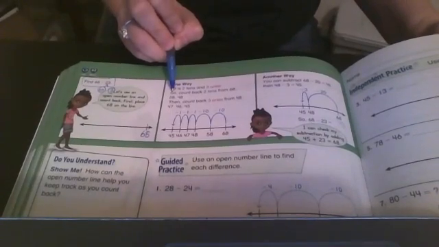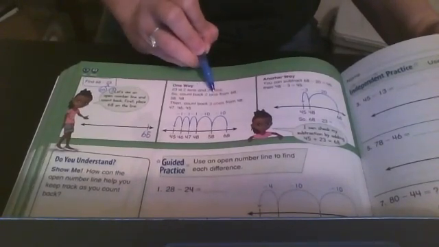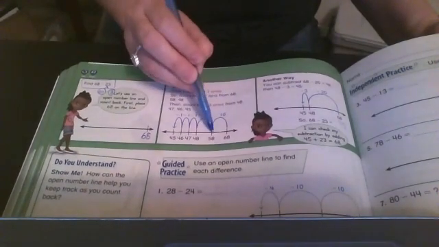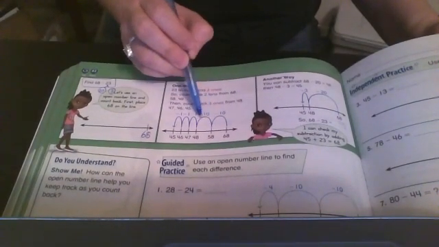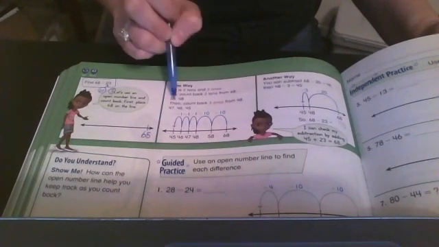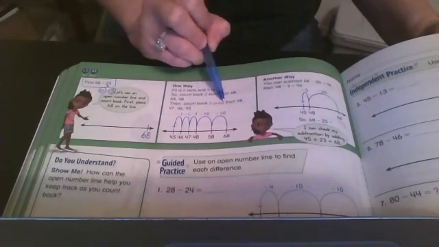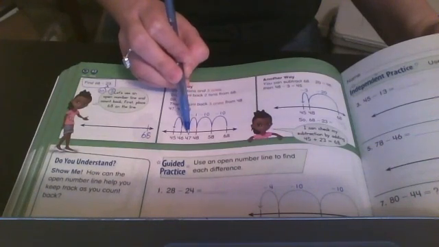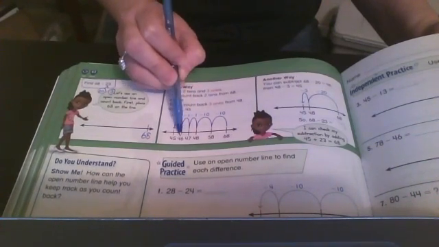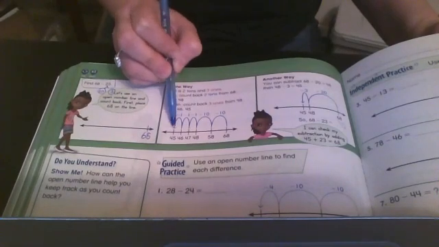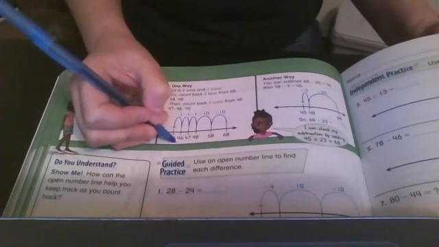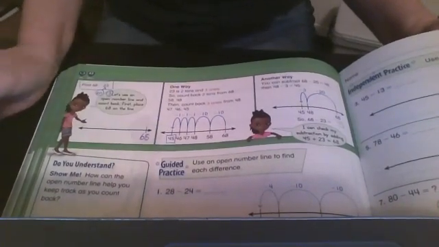Once she does that, she says, so count back 2 10s from 68. So she does that first. She takes away 10, gives her 58. Another 10 gives her 48. Then count back 3 1s from 48. So she's here, she jumps back 1. 47 is where she lands. Another one, she lands at 46. And the last one, she lands at 45. Okay, so 45 is her final answer.